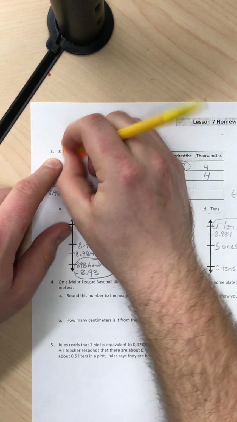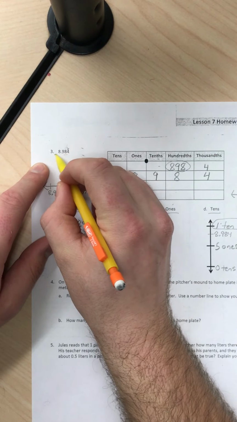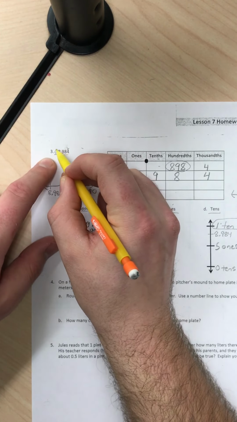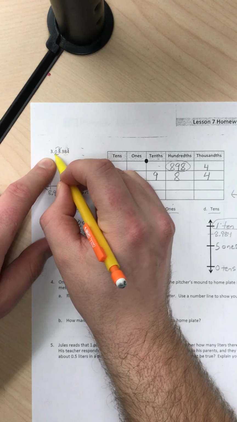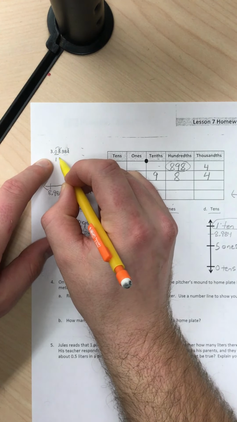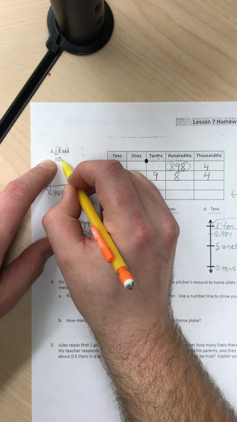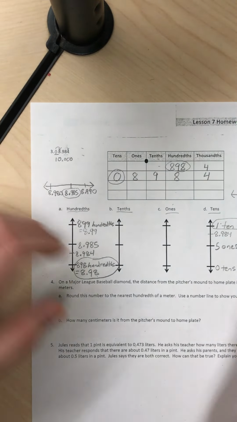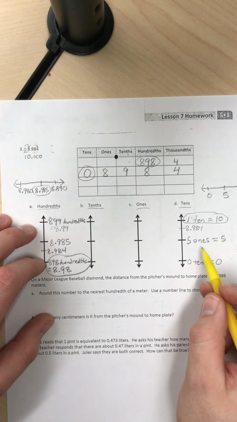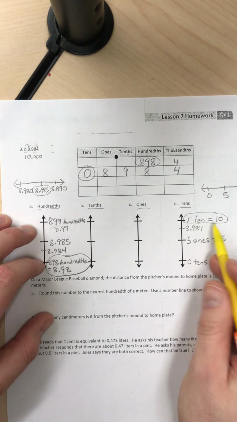So if we were doing tens, we would go to the tens place. There's a 0 there, technically. We look to the right, it's an 8, so we would round this up to a 1 and have to have a 0 as a placeholder. So it would be 10.000 or just 10, which is what we came up with on our number line.